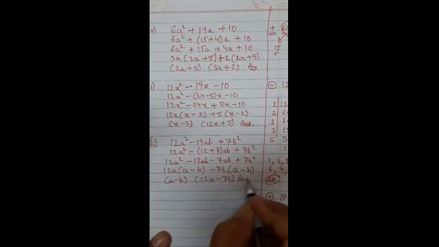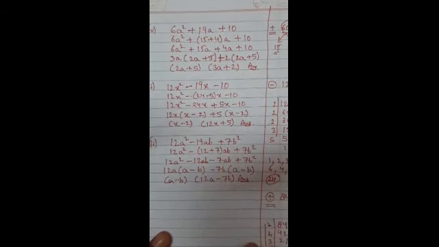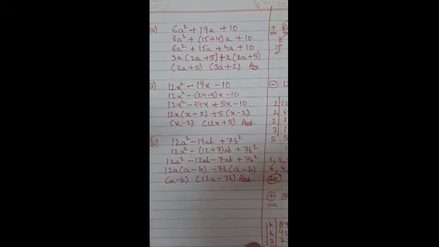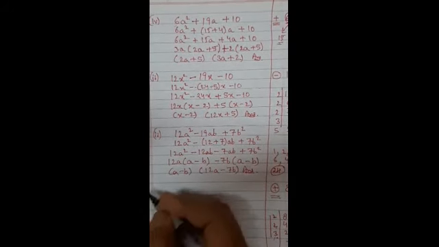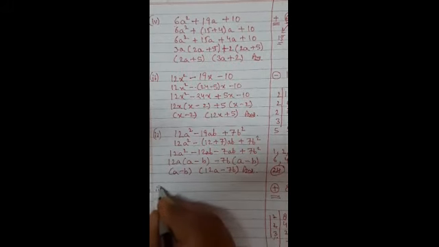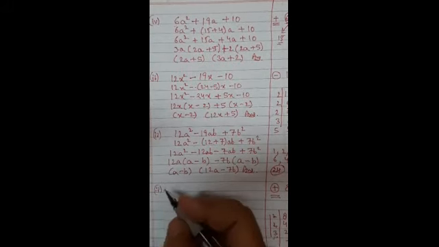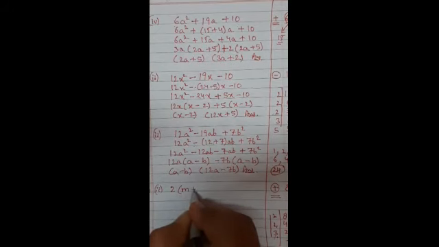That becomes our final answer. I hope this is clear. Moving ahead with the last question of this exercise and doing the second part of it, that is the last part of question number 10. I always prefer to do the last part because the last part is sometimes more difficult as compared to the first part, and that is a general experience if you have ever observed it.